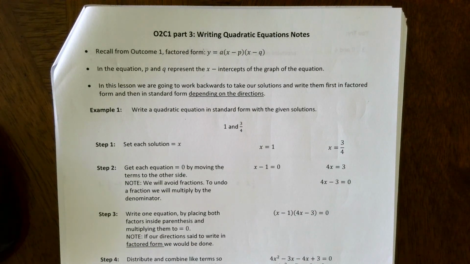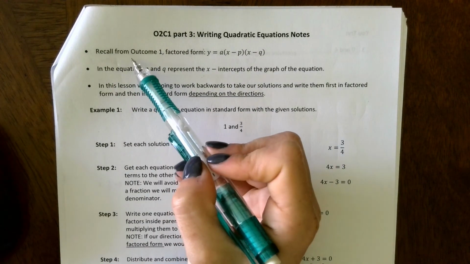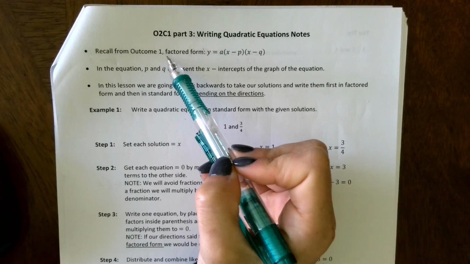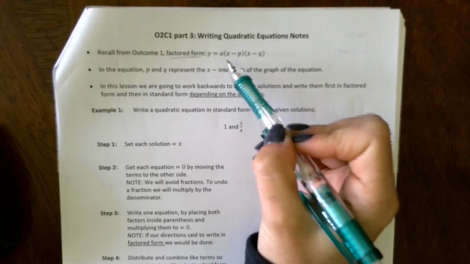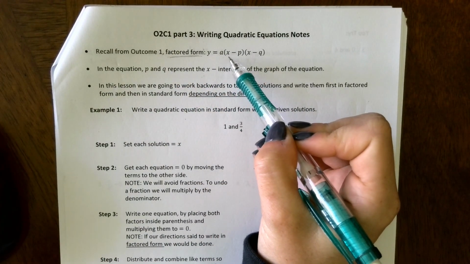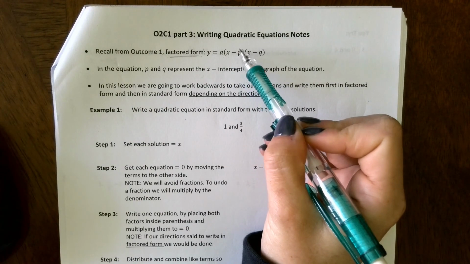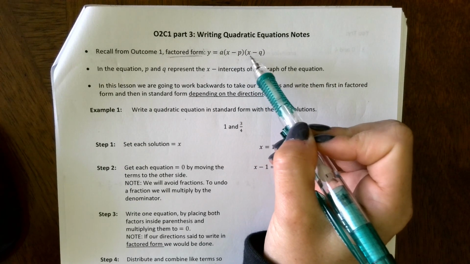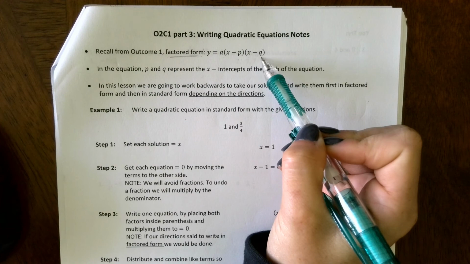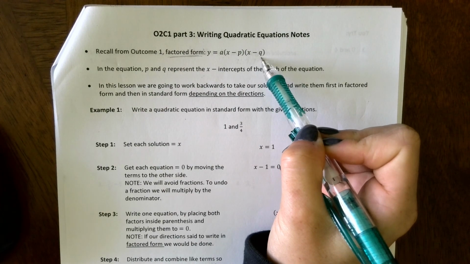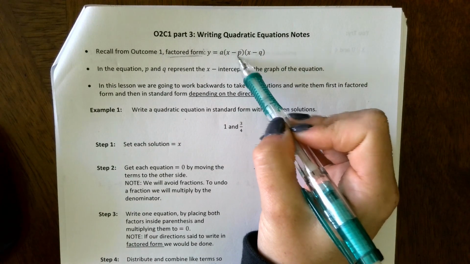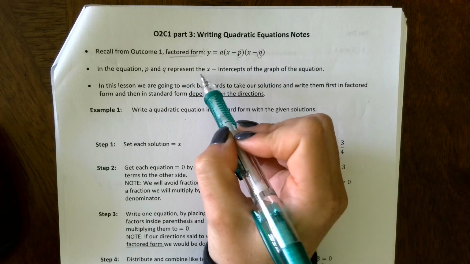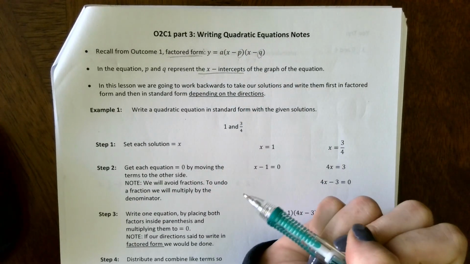O2C1 Part 3 is all about writing quadratic equations. So we have to recall back from outcome 1, we talked about factored form. Factored form looked like this with your a value. You had x minus some kind of number, we're calling it p here, and then x minus another number, we're calling it q. What was really nice about factored form was that these numbers, that p and q, represented the x-intercepts of your graph.